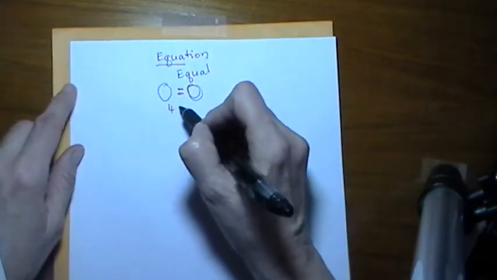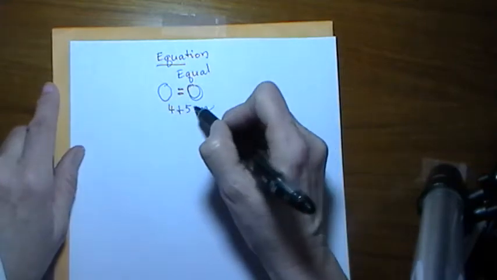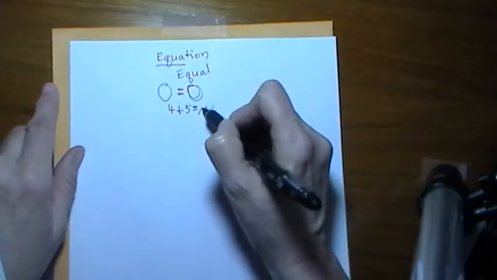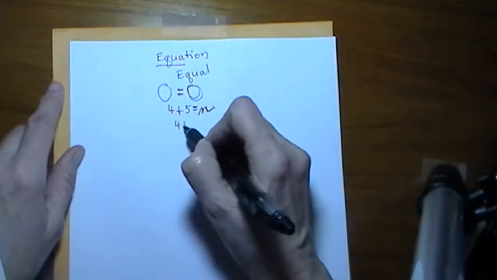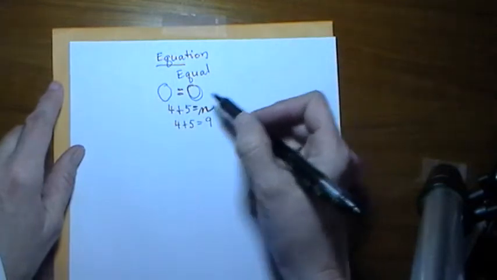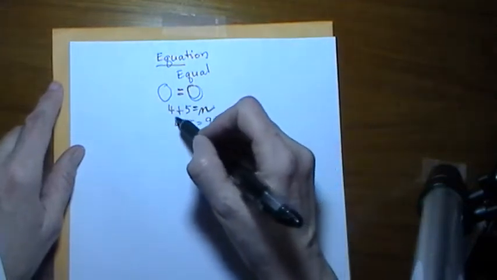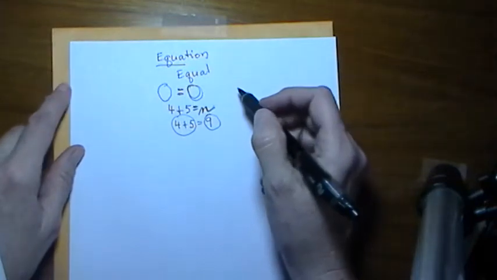A simple equation like 4 plus 5 equals n. We have an equal sign and we have the variable n. Well, 4 plus 5 equals 9. So what's on the left side of the equation is equal to what's on the right side of the equation.